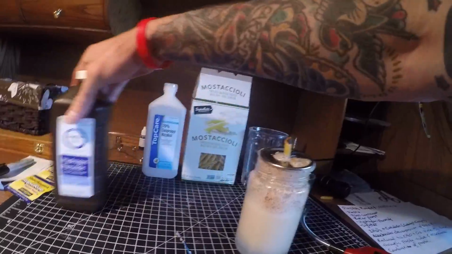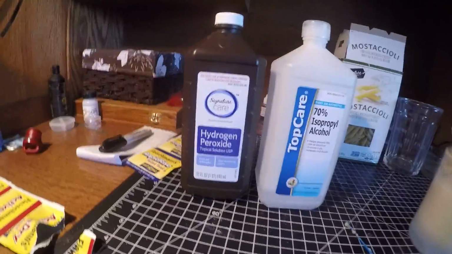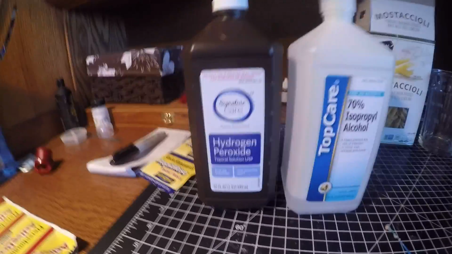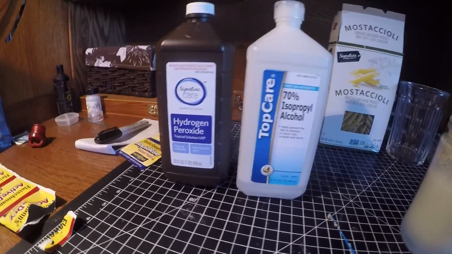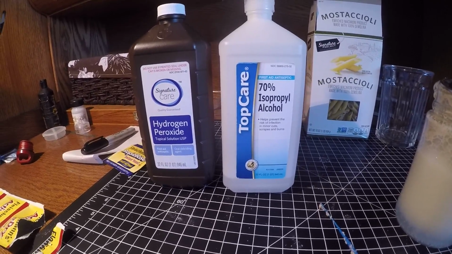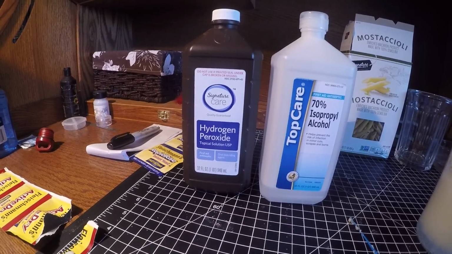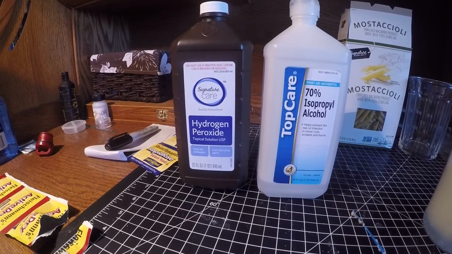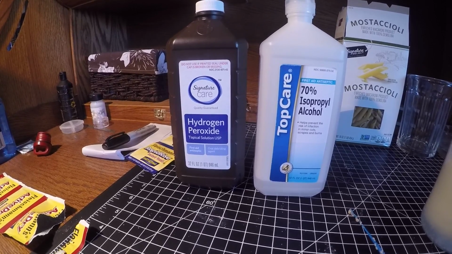Another interesting thing, we have a little side-by-side comparison here, your isopropyl rubbing alcohol and your hydrogen peroxide. The hydrogen peroxide is sensitive to quite a few different conditions.